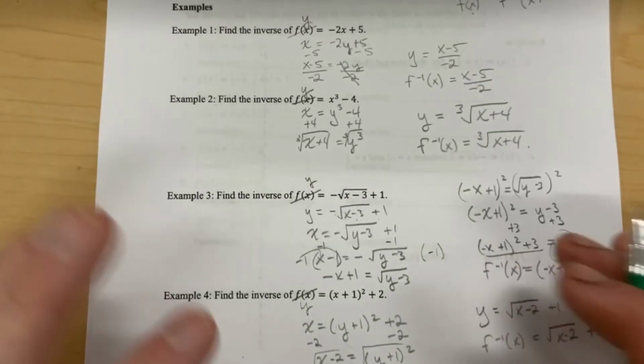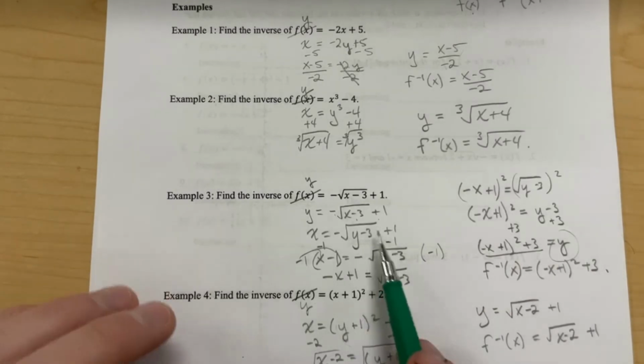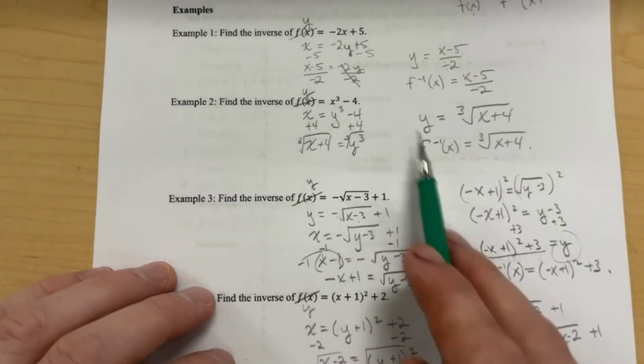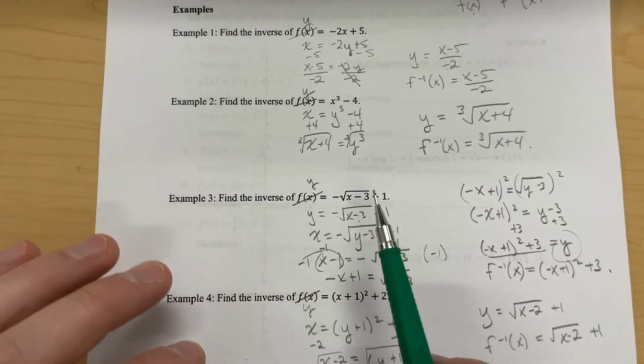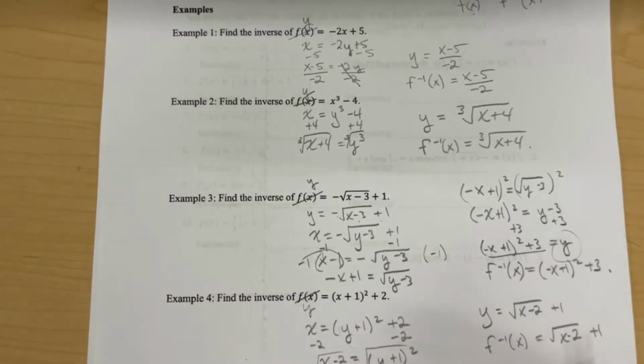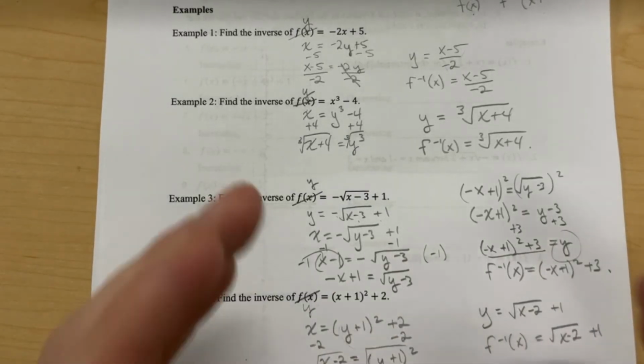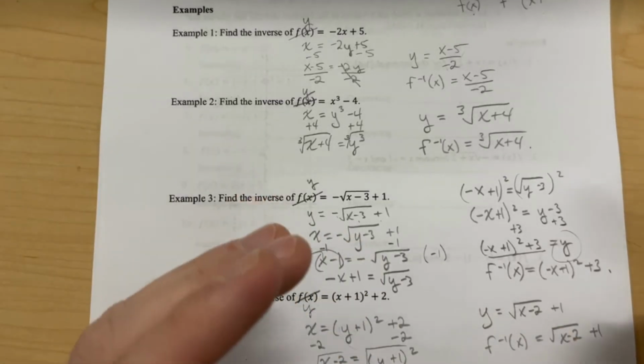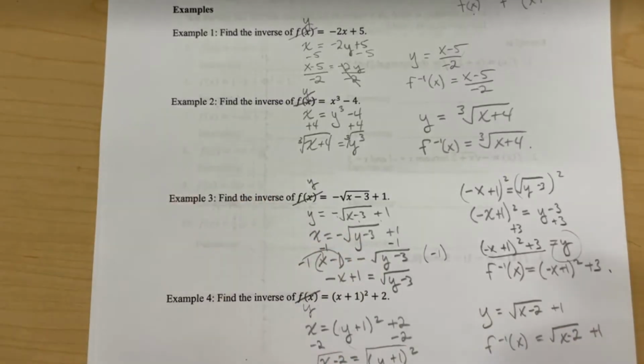Guys, finding an inverse can be a tricky process if you're a little bit rusty or shaky with some of these problem-solving skills for solving an equation. But I'm going to say this, right? If you've got a square root and you need to undo the square root, square it. If you've got a cube root and you need to undo the cube root, cube it. If you've got a quantity that's squared and you need to undo that, take a square root. If you've got a quantity that's cubed, take a cube root, and so on.